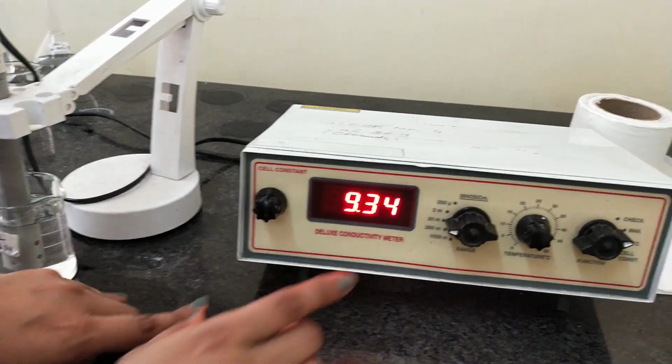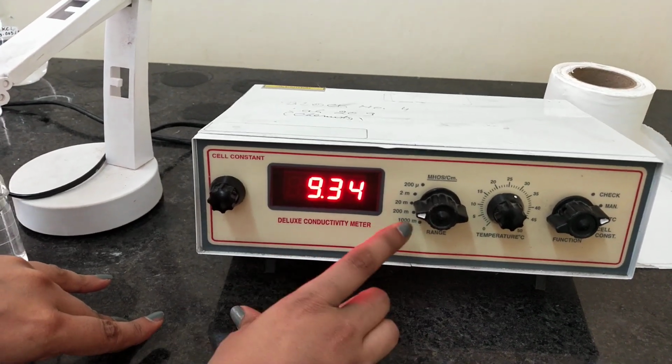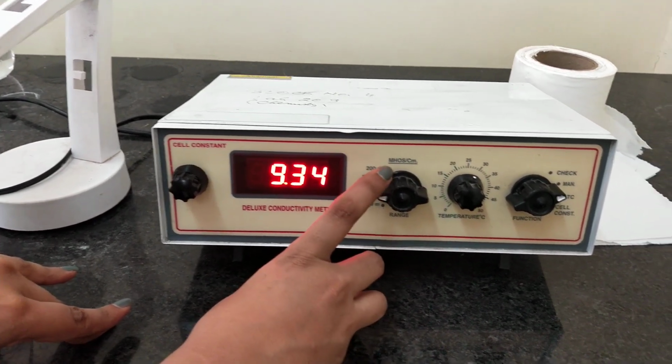Now just note down this value, which is 9.34, and the unit is millimole per centimeter.